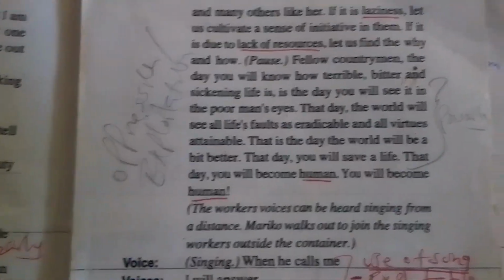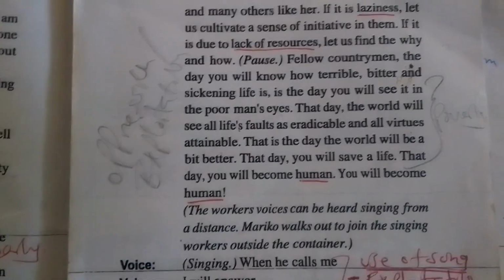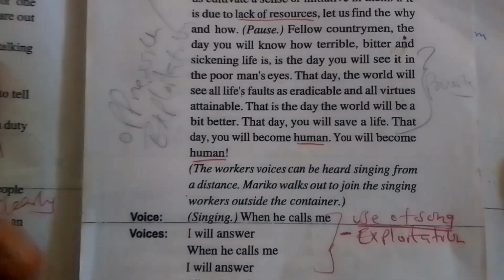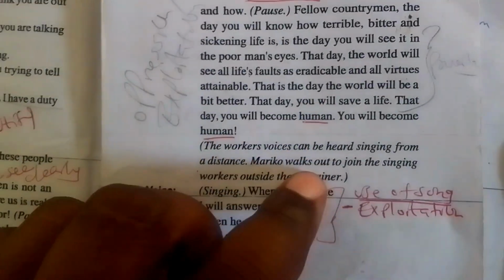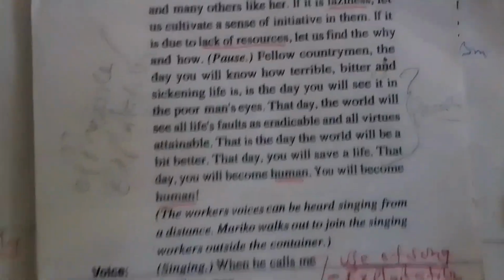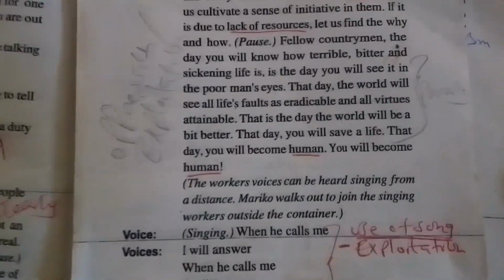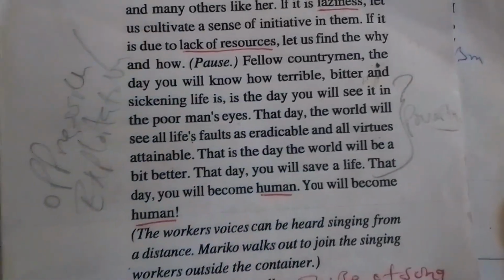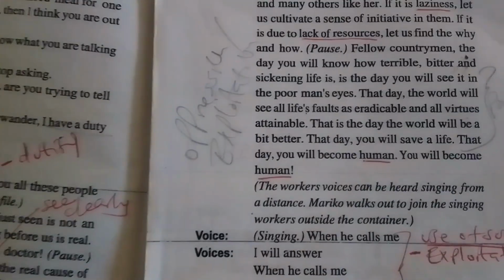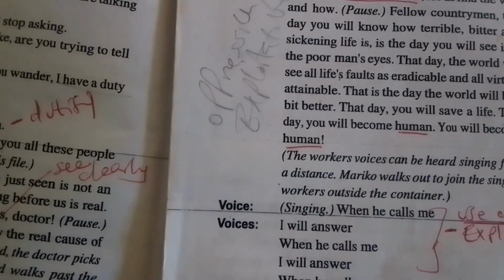He is also solidary. He stands in solidarity with his fellow workers. Imagine he leaves the clinic to join the workers. You can see here, Mariko walks out to join the singing workers outside the container. That means he's in solidarity with the workers. So in a trait, you can say he is solidary. I hope you get the clear spelling. If you are giving the students, prepare early and even write them the correct spelling there. I think the workers, basically, are just united.